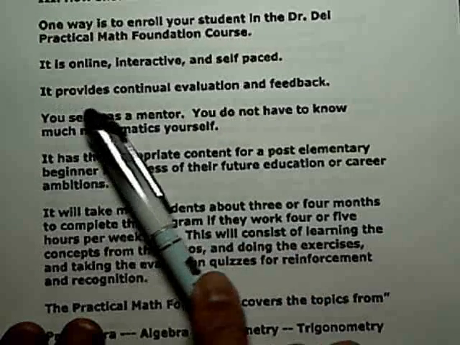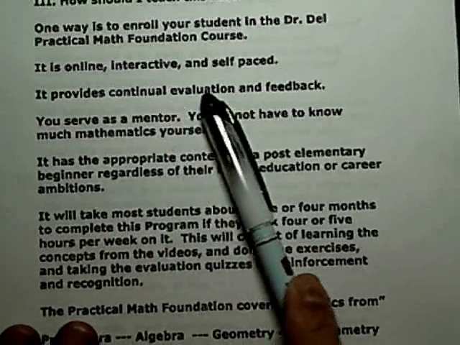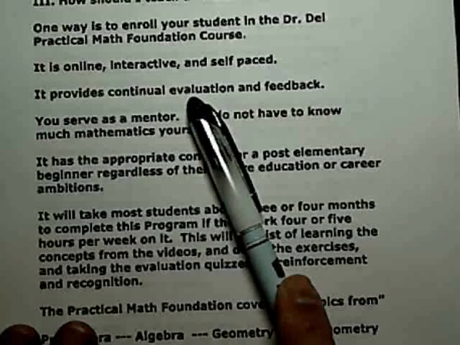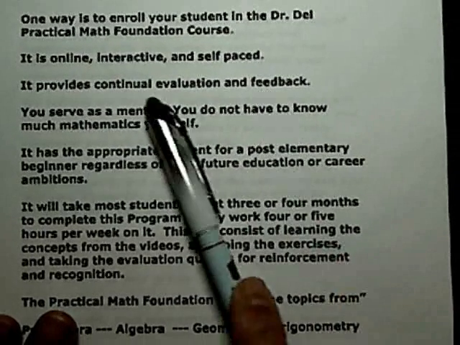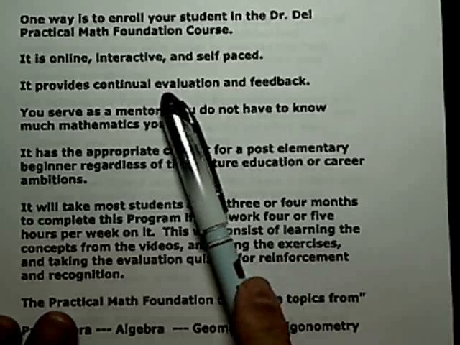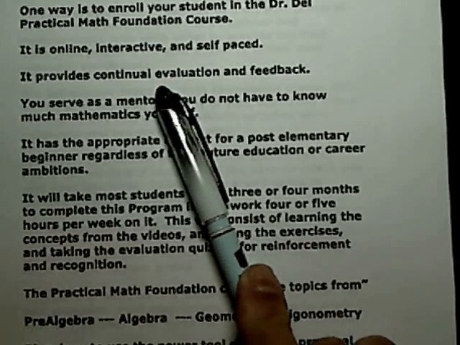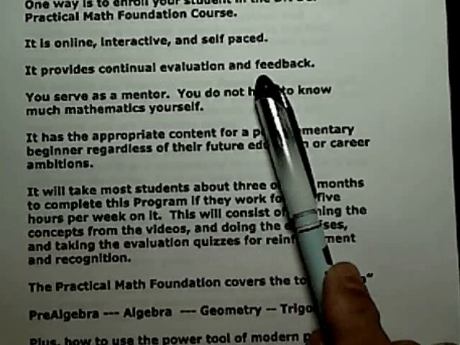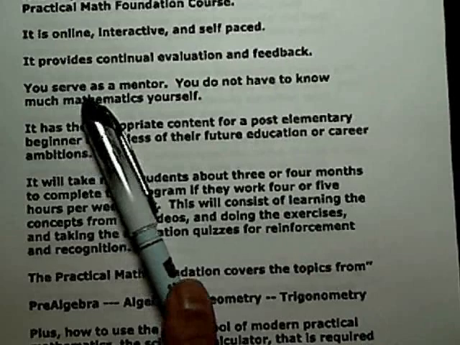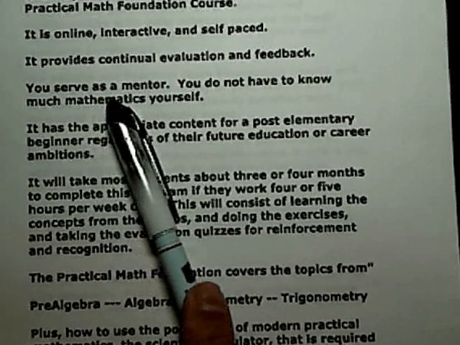Also, this program provides a continual evaluation. There are quizzes that are given at every step of the way, and then feedback to the student so the student can see how he or she is progressing. And in fact, this is one of the keys to developing student satisfaction and good psychology. It also, of course, helps whoever is mentoring the student, because in this program you would serve more as a mentor than as a teacher.